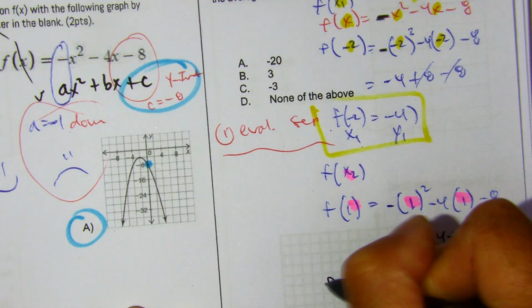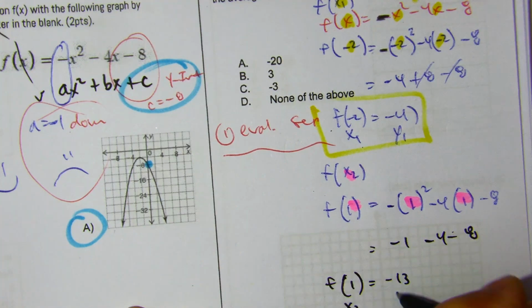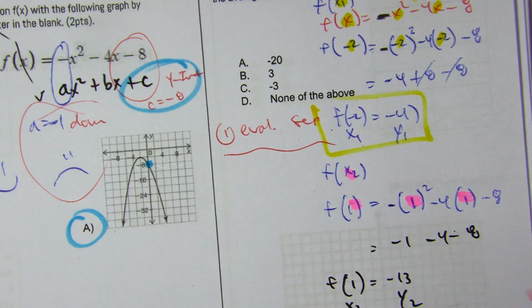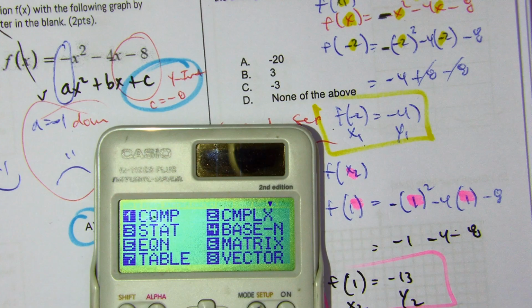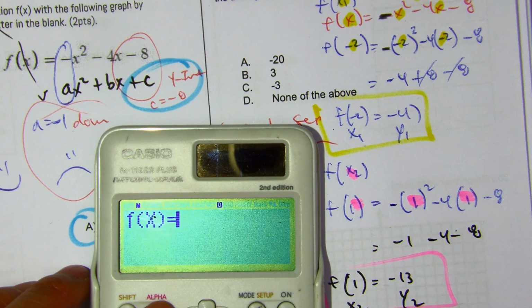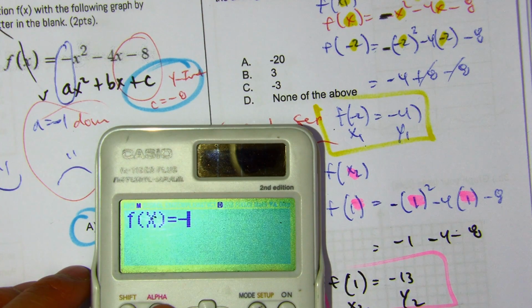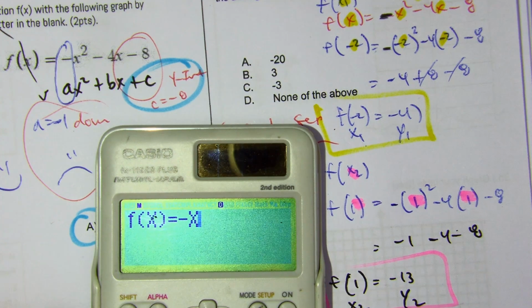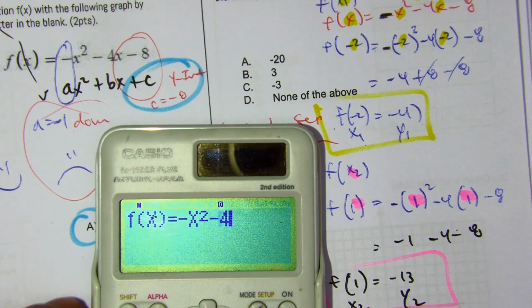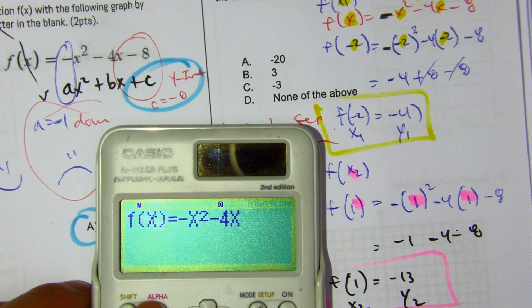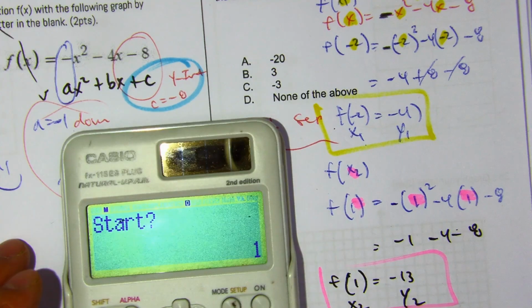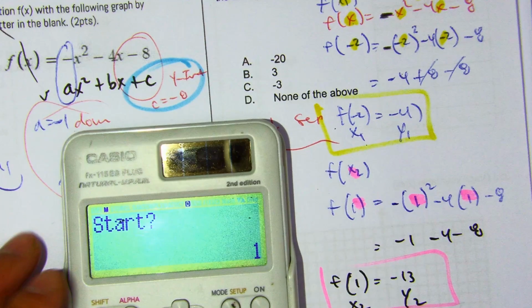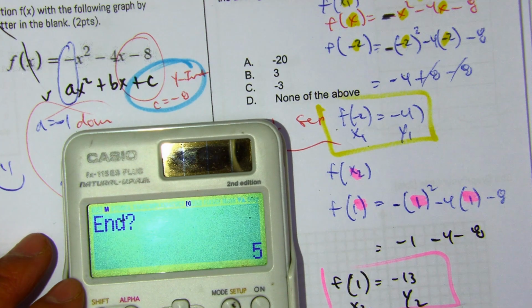You can use your calculator to double check your answers, which I'm going to do right here. Mode, table, negative, alpha, right parentheses, get your x, minus 4, alpha, right parentheses, minus 8, enter, equals. Okay, my start, I'm going to use negative 2 and then end at 1. Enter, 1, enter, stepping by 1. So negative 2, 4, and 1, negative 13.